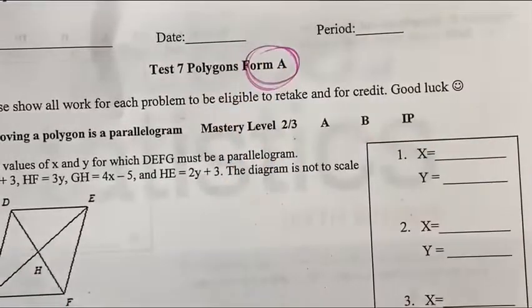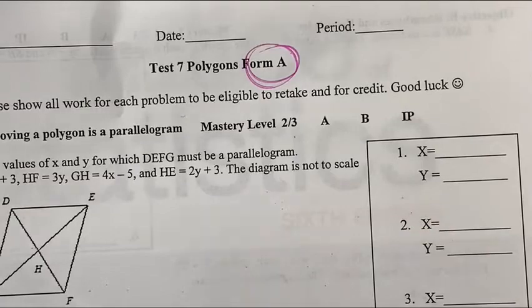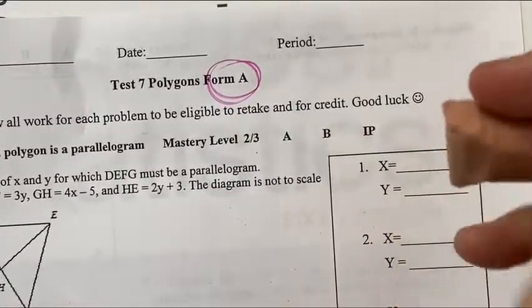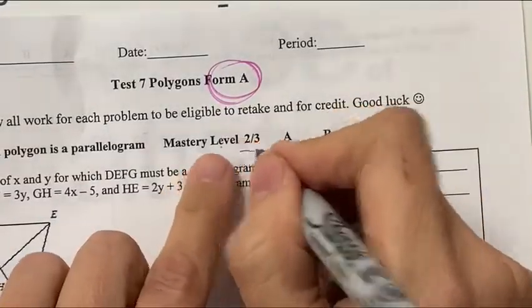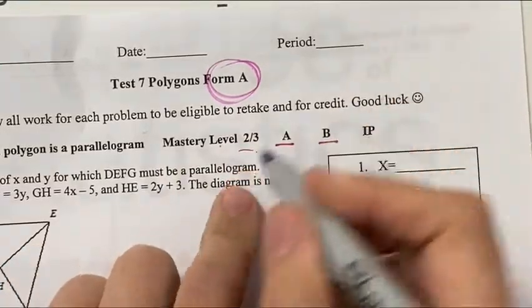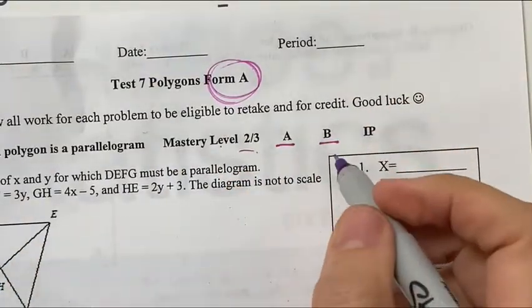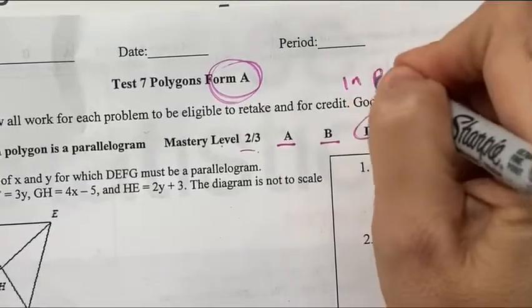Make sure you are on Form A. We are going to correct your test, so you can correct if you want to retake this. If you have an A or a B, it's not as important if you retake it. And IB just stands for in progress.